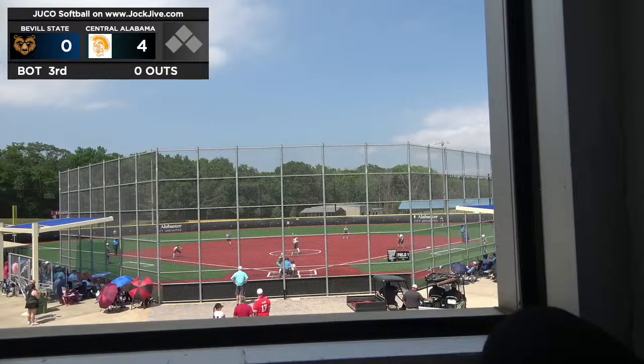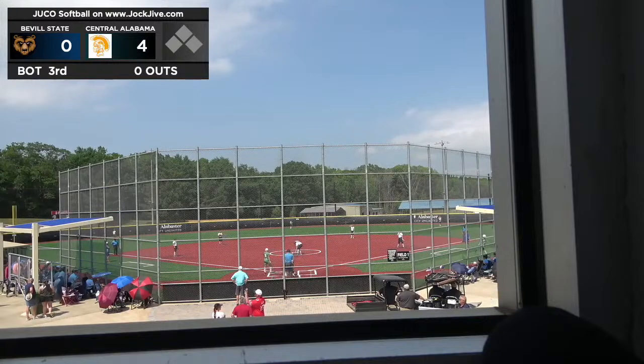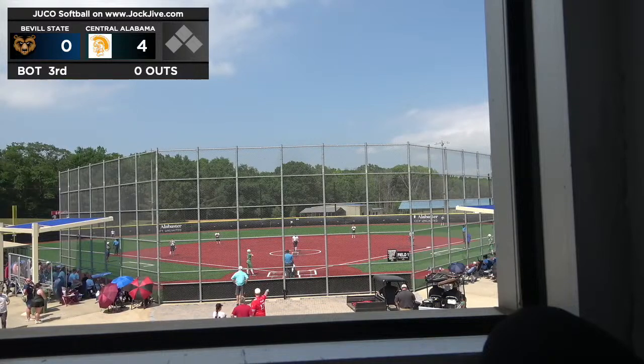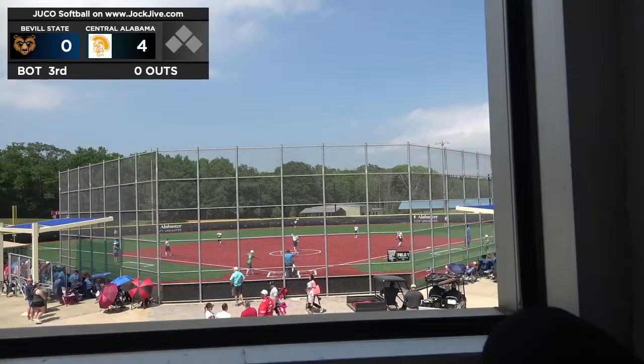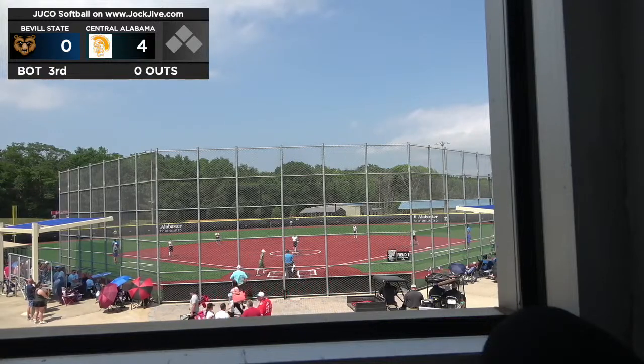Bevill State had a 15-11 home record, 18-9 on the road, 33-20 overall. Had 36 home runs on the season for the Bears. Ball 1, strike 1 as we start this 3rd inning. Called strike. 1 ball, 2 strikes.